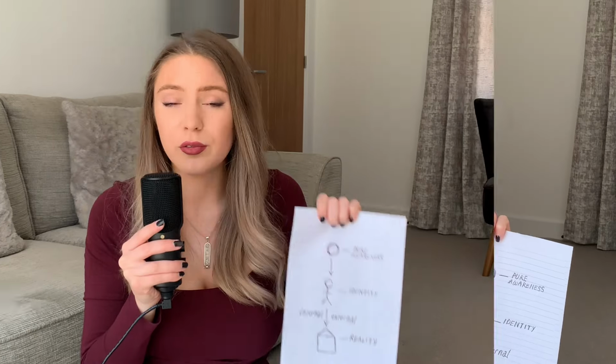But the key thing to note here about both of these ways that we create our reality, both the internal and the external, is that they all hinge on our identity. Essentially what we believe about ourselves and believe about ourselves in relation to the world around us. So if you want to shift your reality, you need to shift your identity. It's no good focusing all of your efforts on just trying to control your external reality.